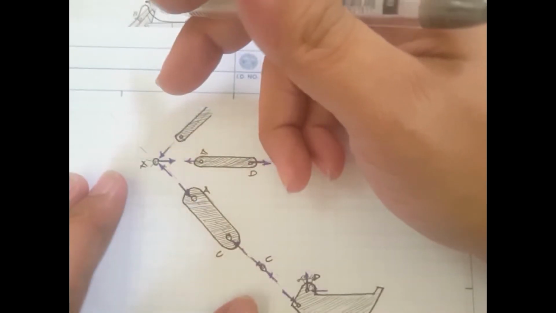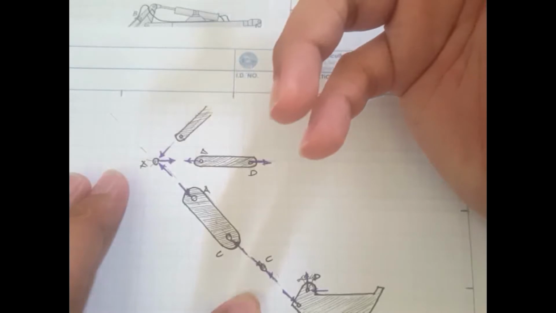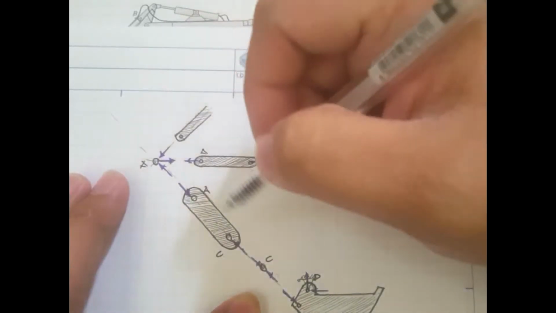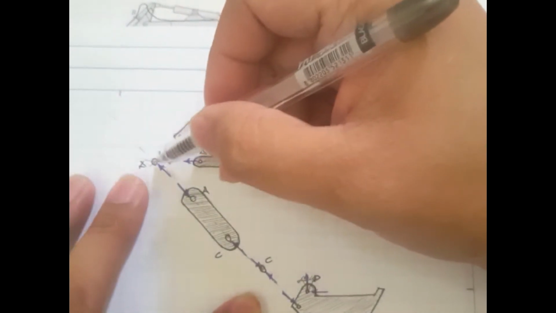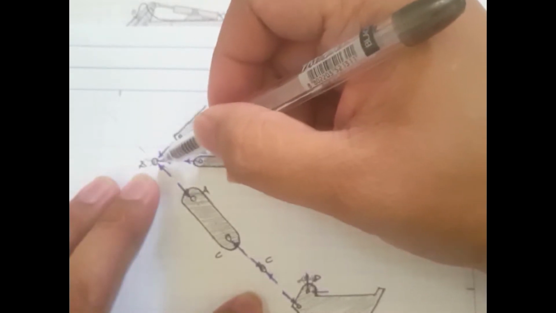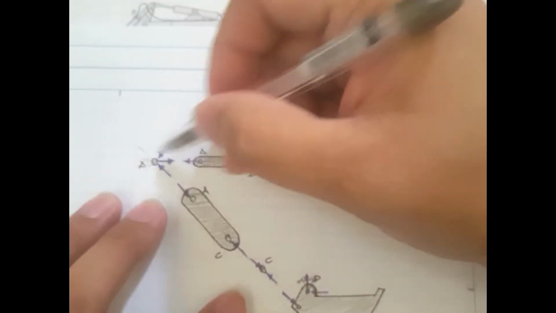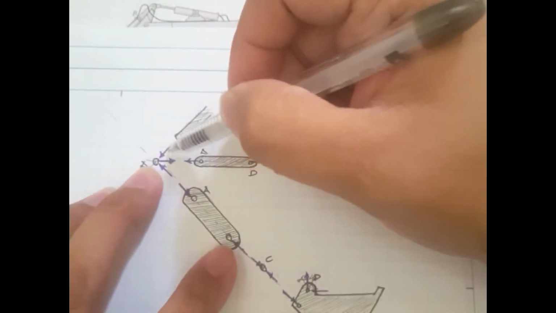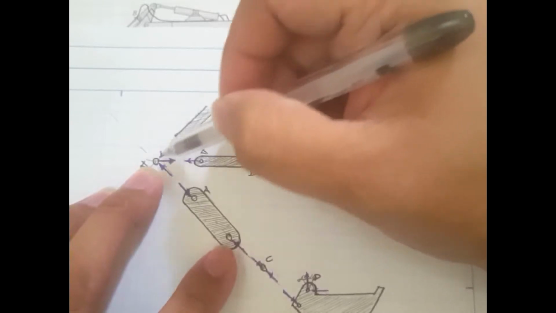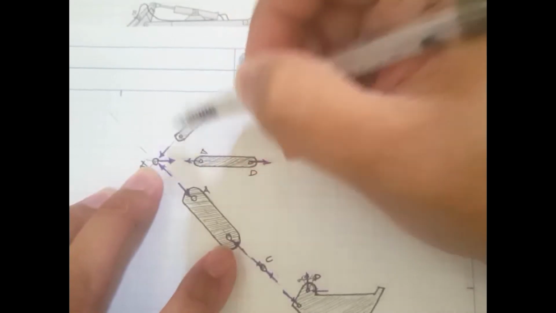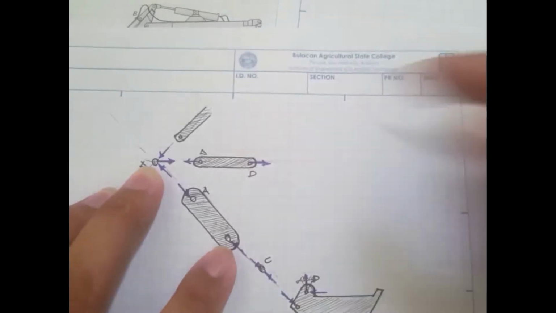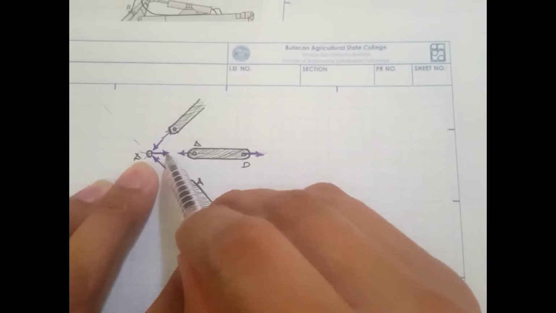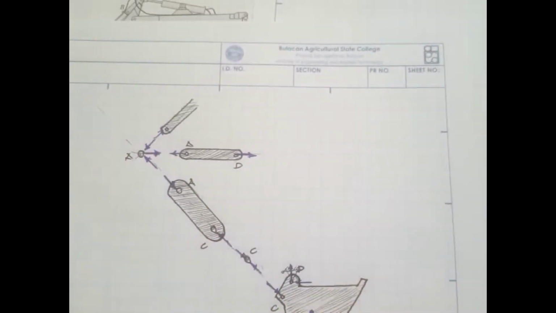You would notice that we apply equilibrium equations to both the parts and the joints. Then at joint A, if we apply the equilibrium equations, we can solve for this unknown and this unknown. This unknown is the force in the hydraulic cylinder, and this force right here is the force in this link AD. So it's all about transmission of forces.